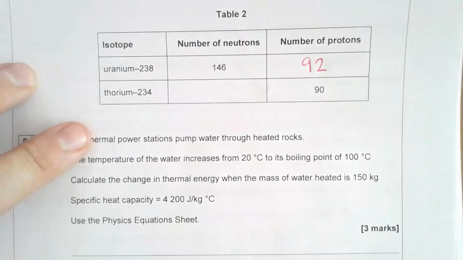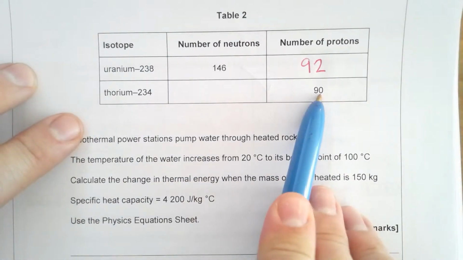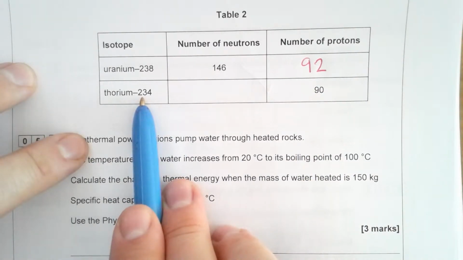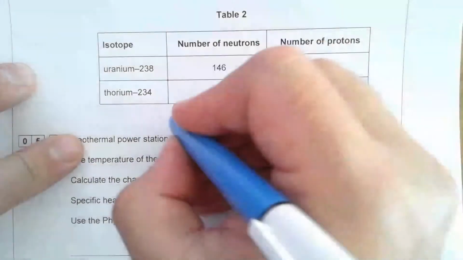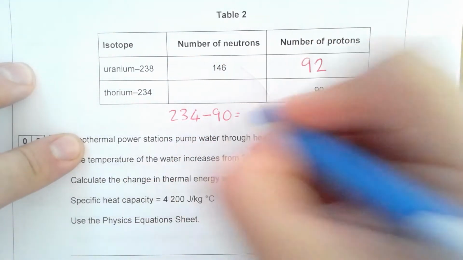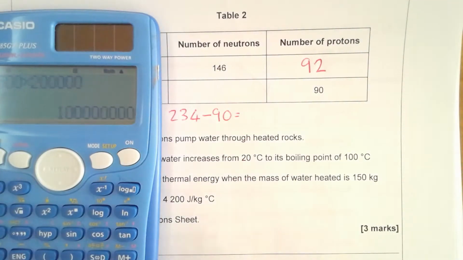Thorium, number of neutrons, so it's 234 and 90. So 90 is the number of protons, 234 is the number of protons plus neutrons. So if we were to do 234 minus 90, that would give us our answer. So again, always use your calculator. 234 minus 90, 144.